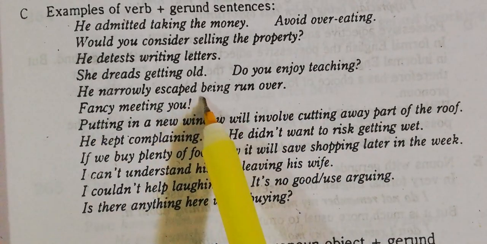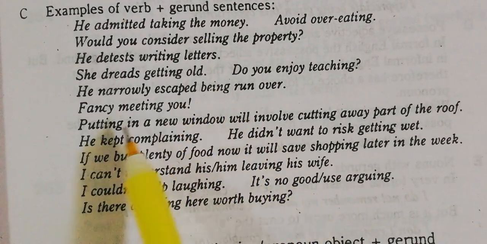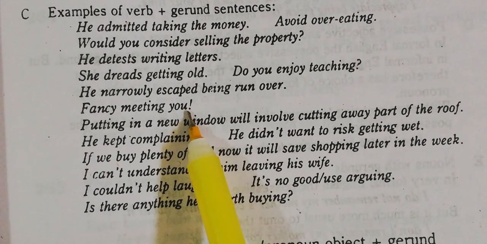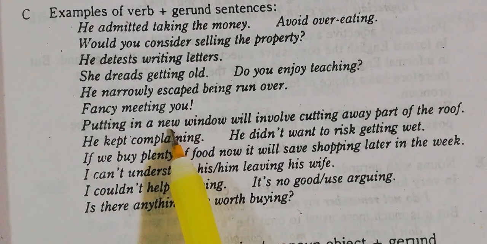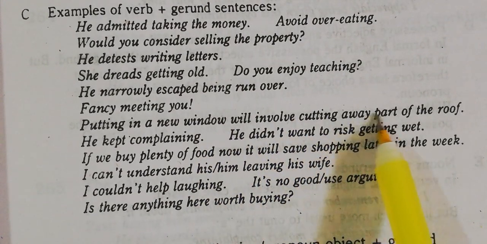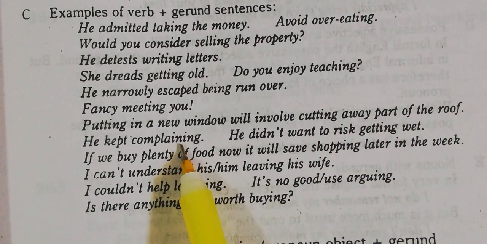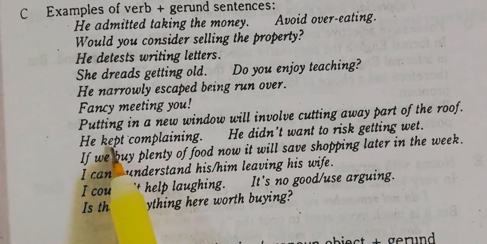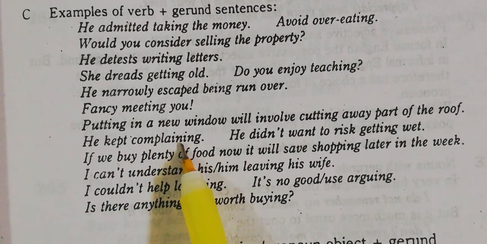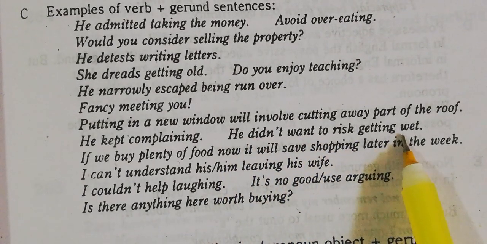He narrowly escaped being run over. Being. Fancy meeting you. Putting in a new window will involve cutting away part of the roof. He kept complaining. Notice the word complaining. He didn't want to risk getting wet.